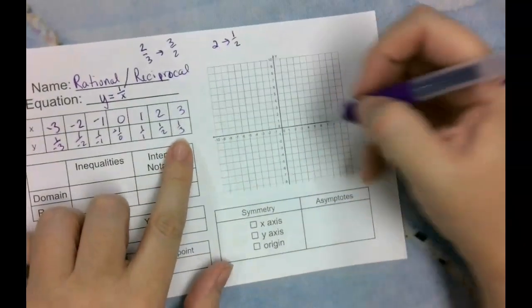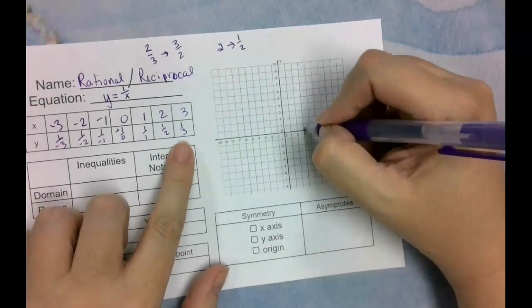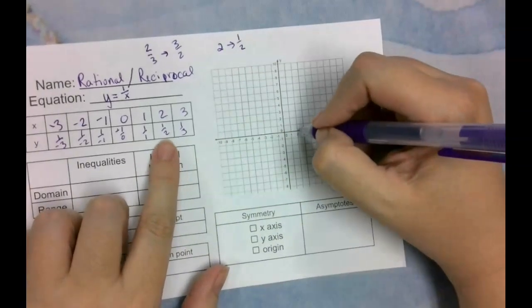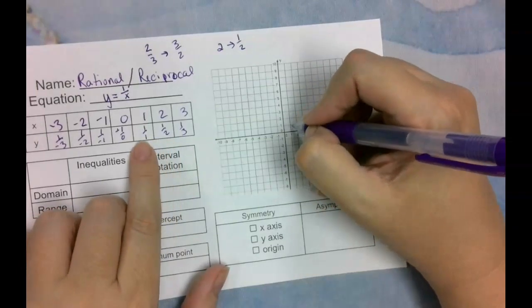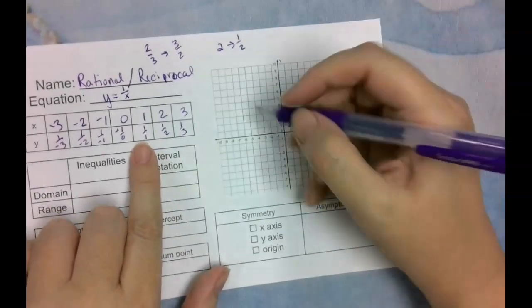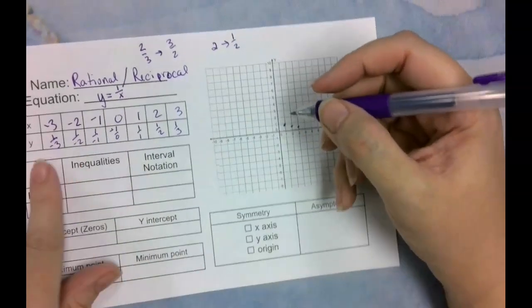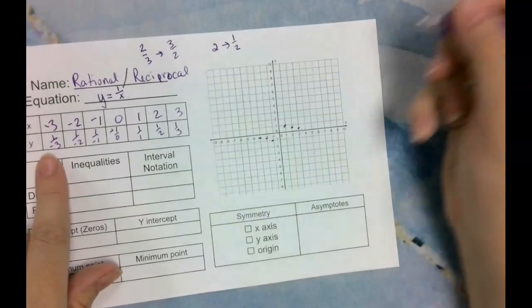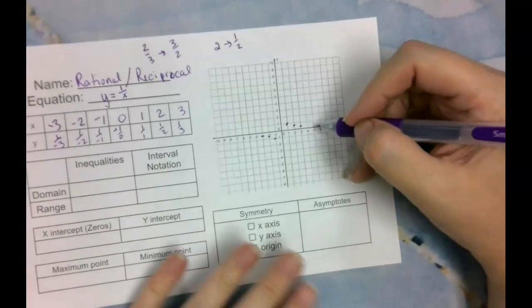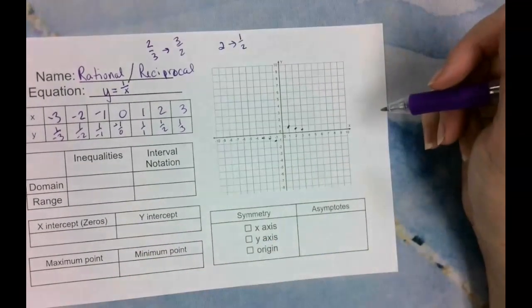So let's start here. 3 and 1/3. So 3 and goes up just 1/3. 3 and goes up 1/2. 1 and then 1 over 1, that's just 1, so 1, 1. And then on this side I have -3, -1/3, 1/2, 1. So it's kind of curving here, but I can't tell exactly what's happening.